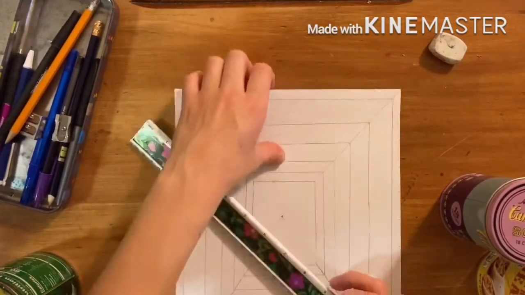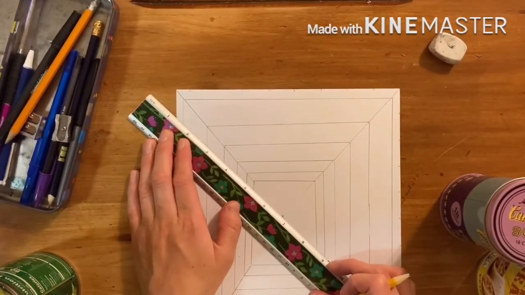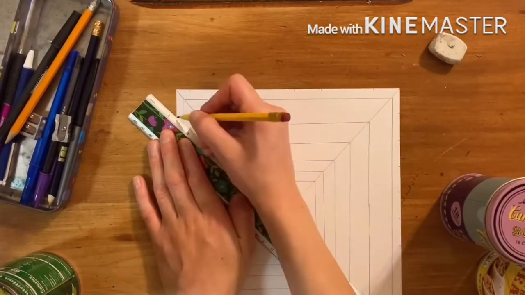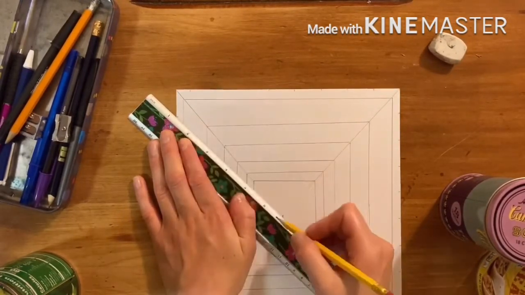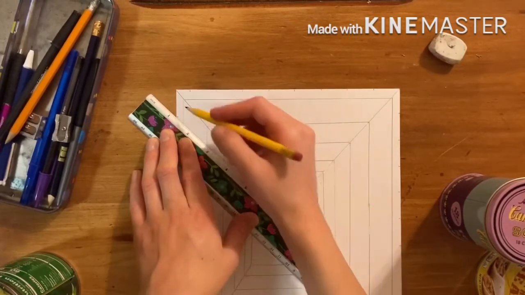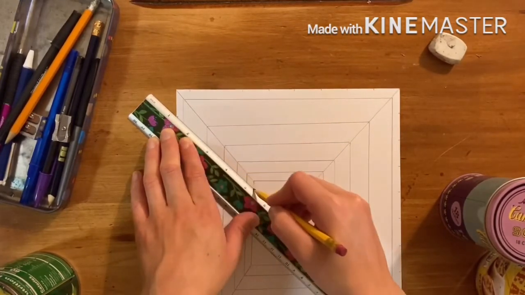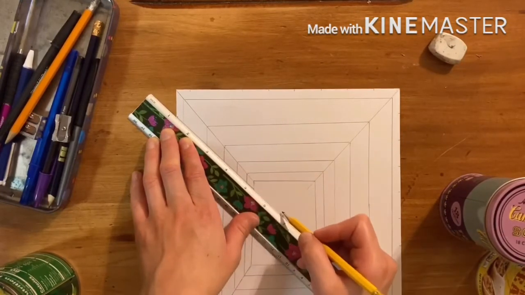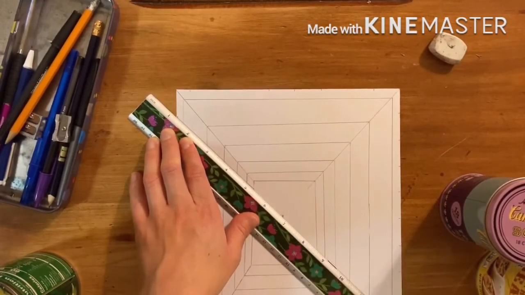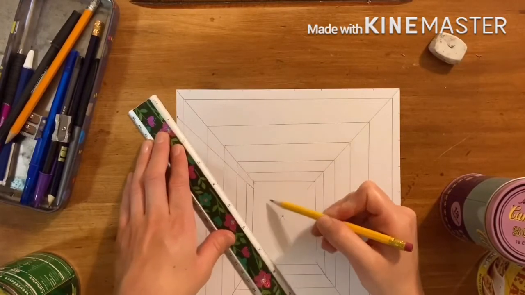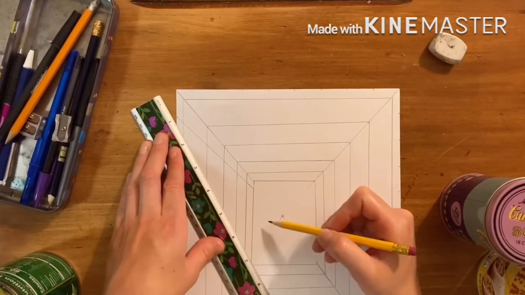I'm going to take my straight edge, line it up with each mark, and create a line that goes from each point to the vanishing point. So I'm going to draw a line from each mark to the vanishing point, but oh wait, I didn't draw that line all the way to the vanishing point because I'm going to be drawing a door inside and also any kind of character you want to draw.